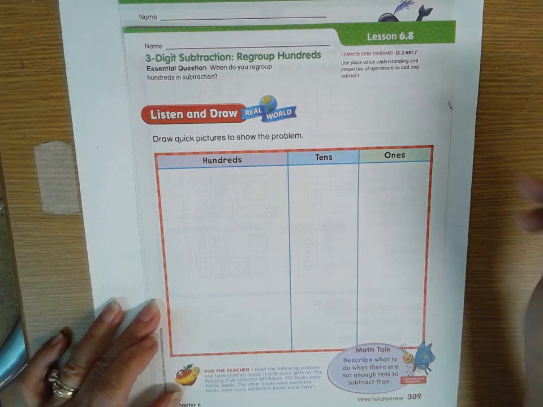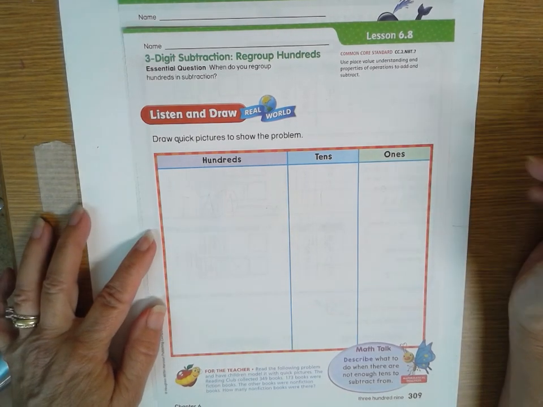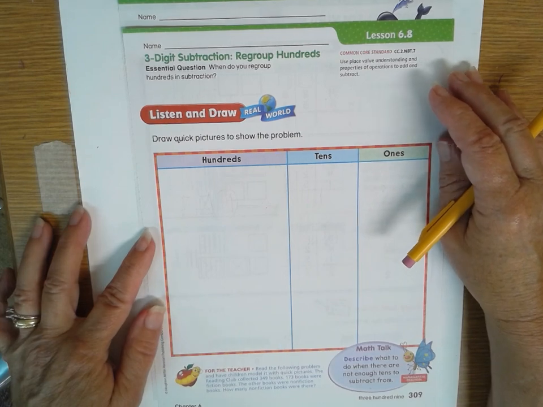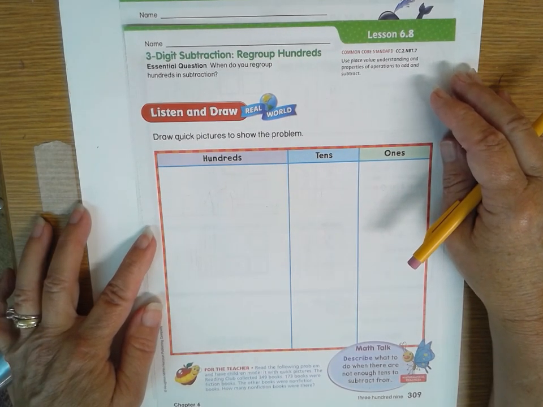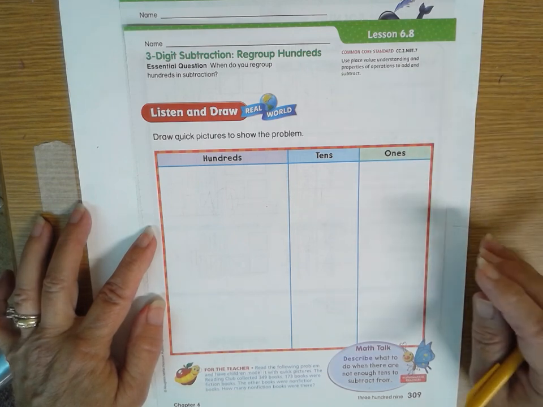We are on lesson 6.8 in our Go Math book. We're learning about three-digit subtraction with regrouping hundreds. The essential question is, when do you regroup hundreds in subtraction? We're on page 309.